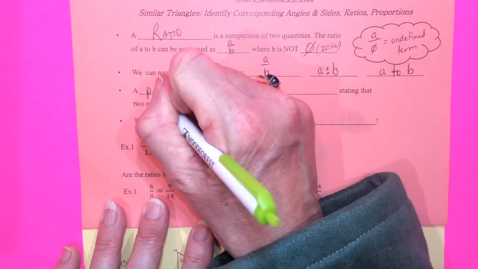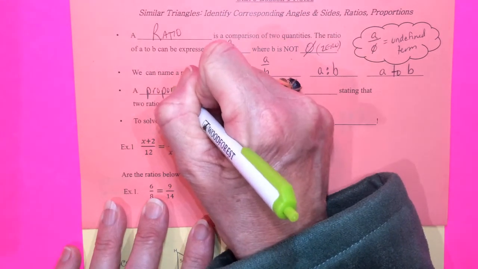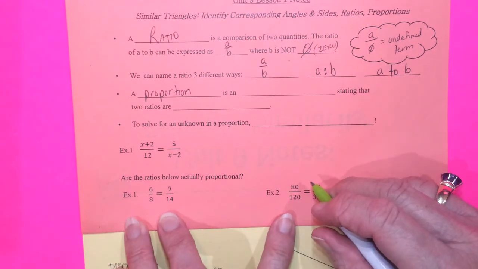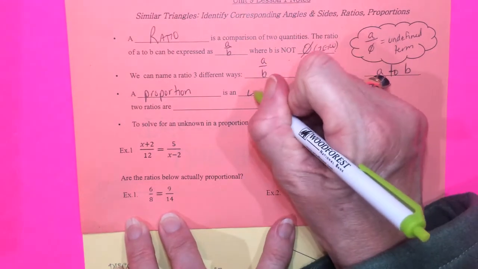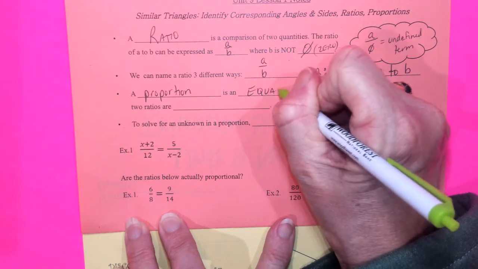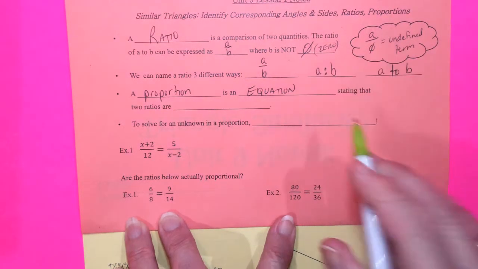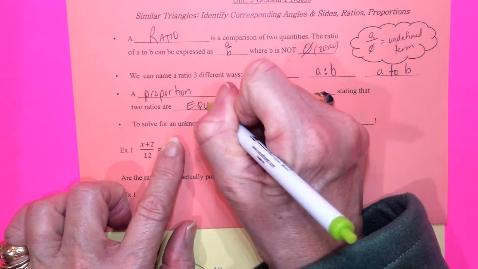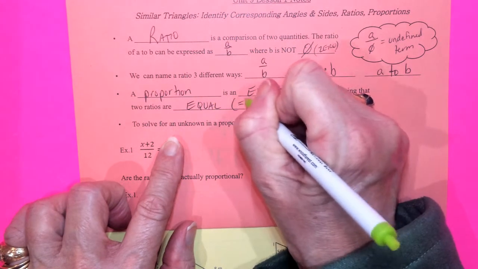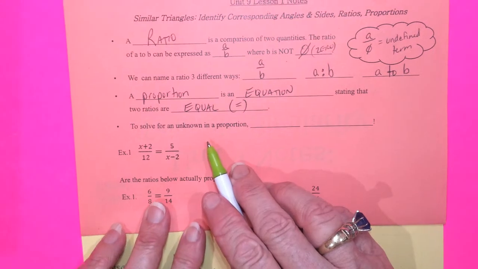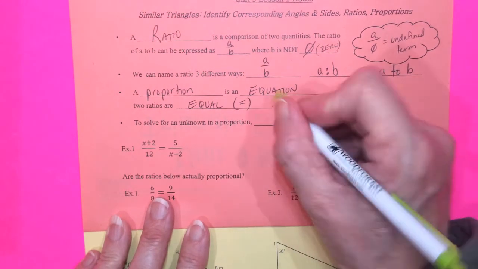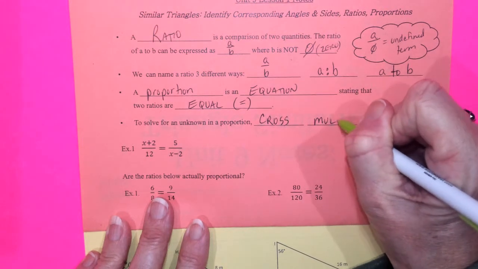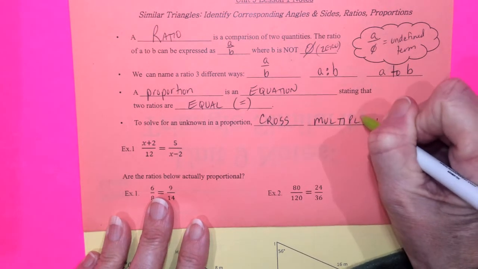A proportion uses two ratios on either side of an equal sign. It's an equation stating that two ratios are equal. To solve for an unknown in a proportion, all you have to do is cross multiply. That's what makes this unit so simple.